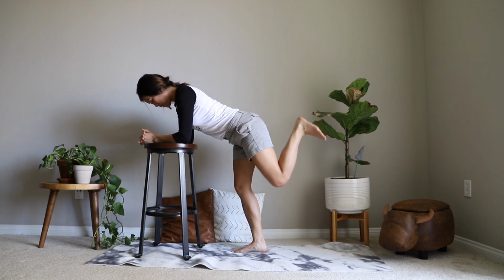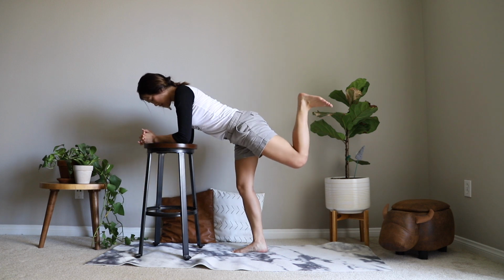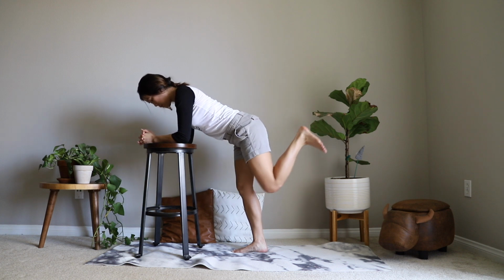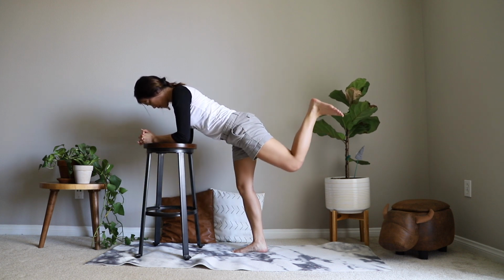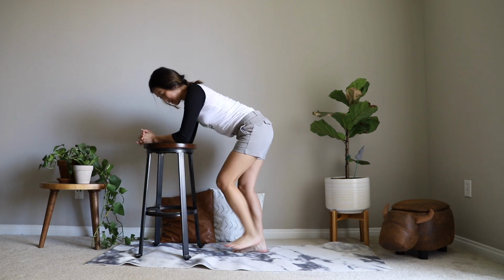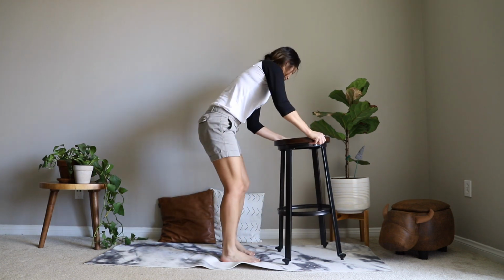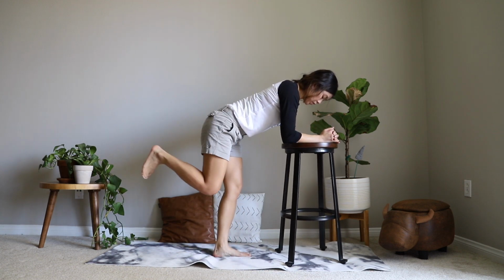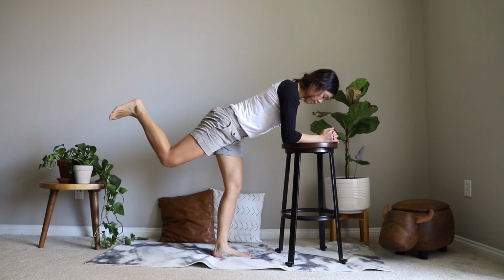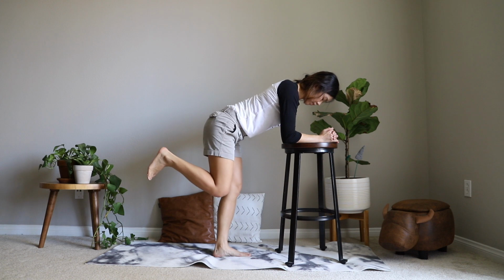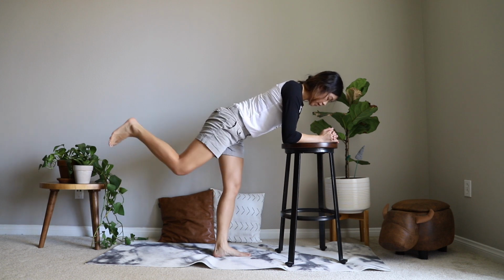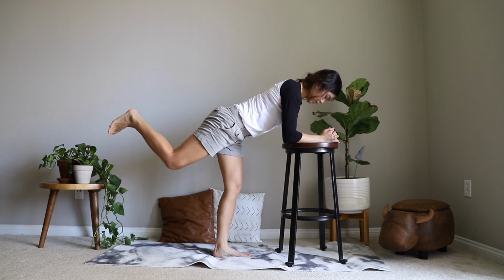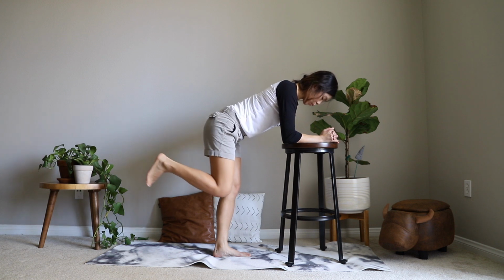Here we go. Make sure not to extend in your lower back, okay? Go ahead and do 3 more. Okie dokie. And let's do the other side. Just make sure you also don't lock the knee that you're standing on. You want to have a slight knee bend. Okay, let's do about 4 more.